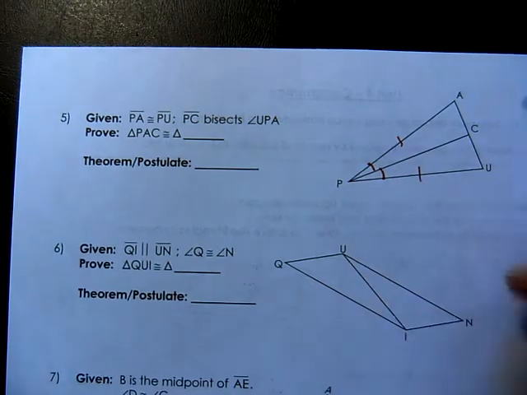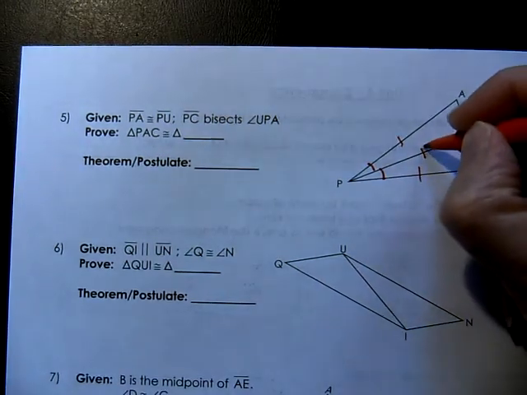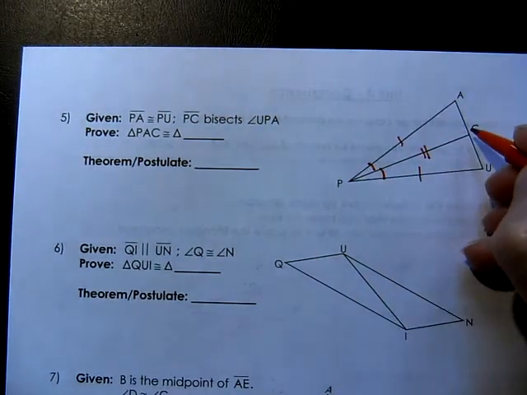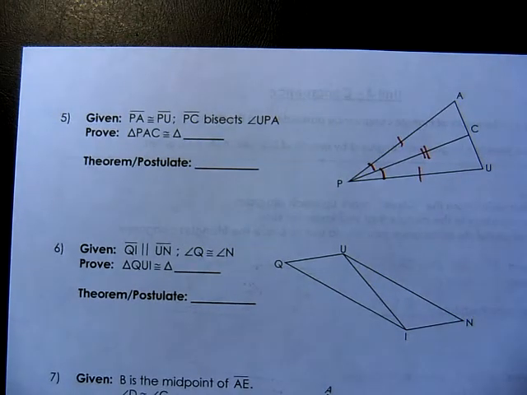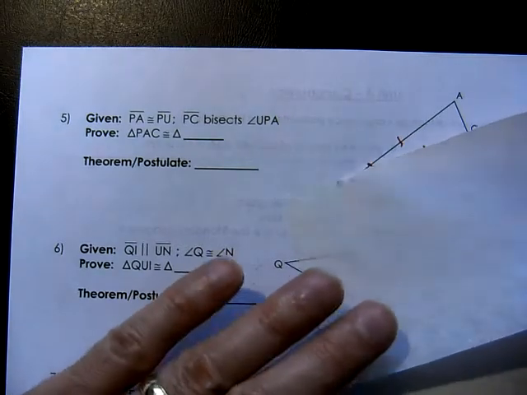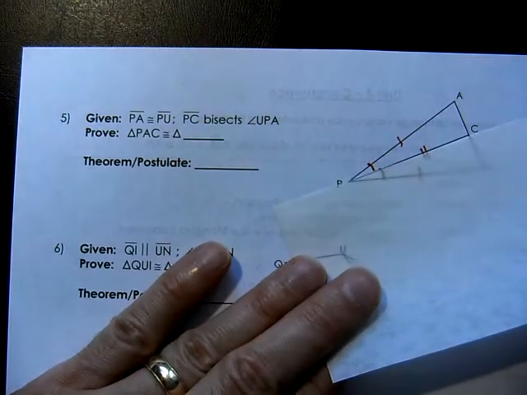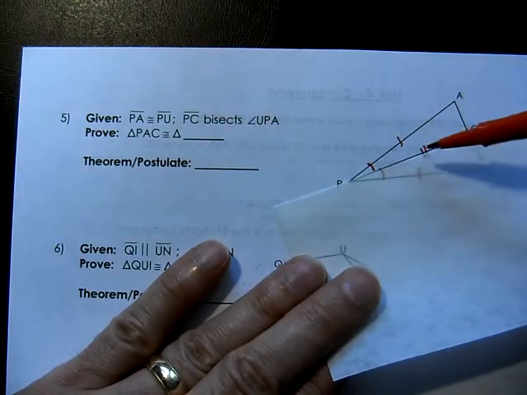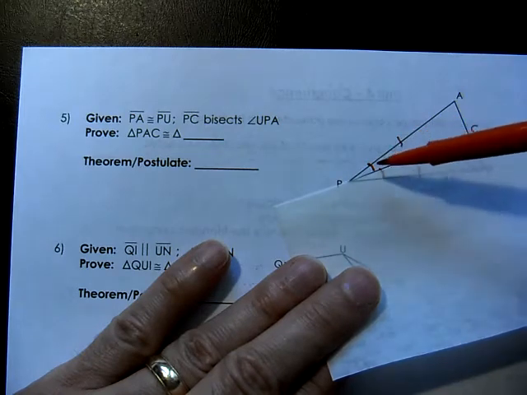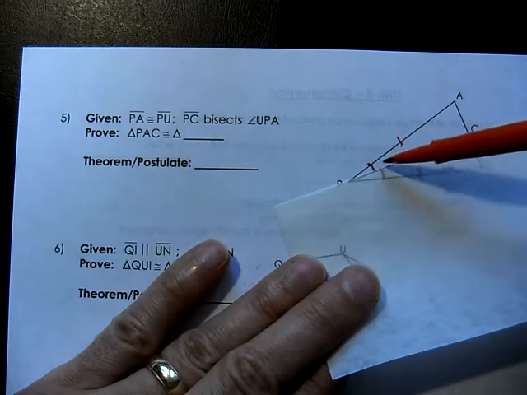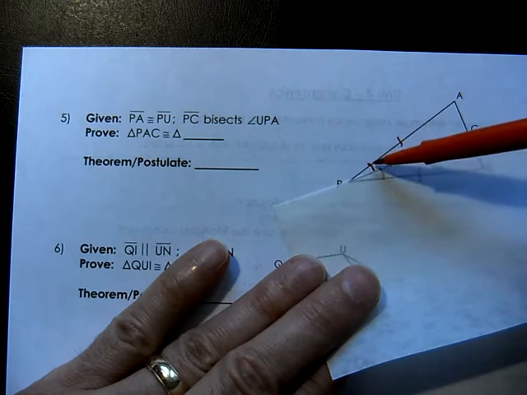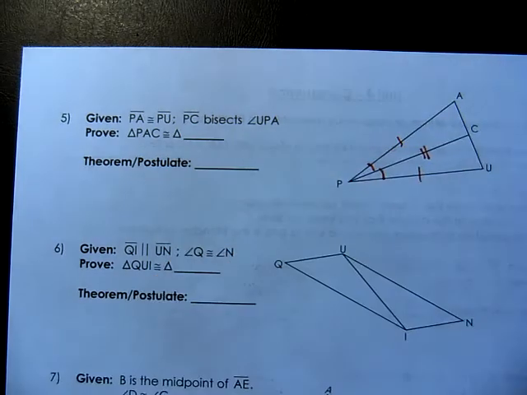Again, we have a shared side, so we are allowed to mark that up. That's a reflexive property of congruency. And so now what we're looking at doing is identifying where those markings are placed. I have two sides that are marked, and the one angle that is marked is between the two sides, so it's a side angle side pattern.